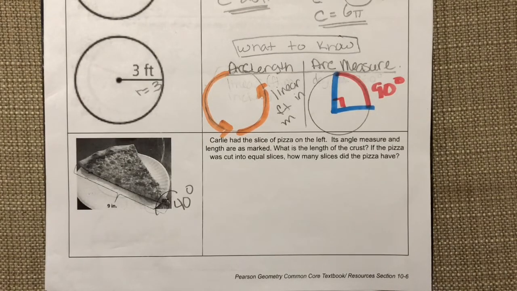So we need to do a couple things here. And this is a problem where we need to understand the relationship between the arc length and the circumference, as well as the arc measure, and the total degrees around a circle. So we're going to set up our basic proportion to solve these types of problems.